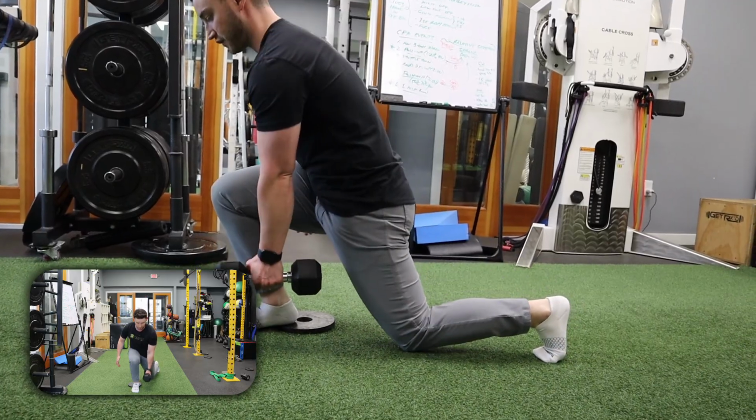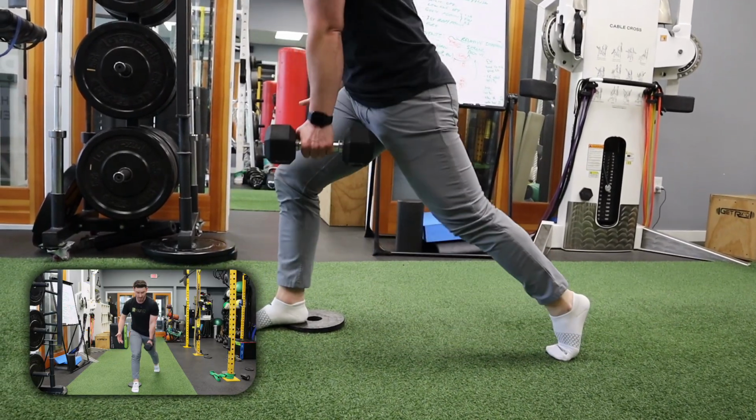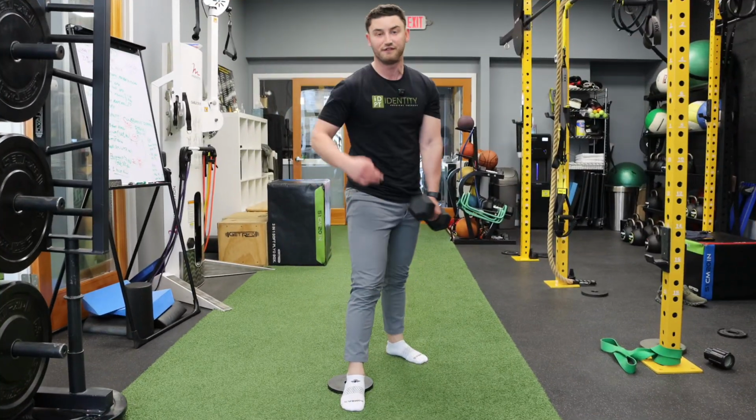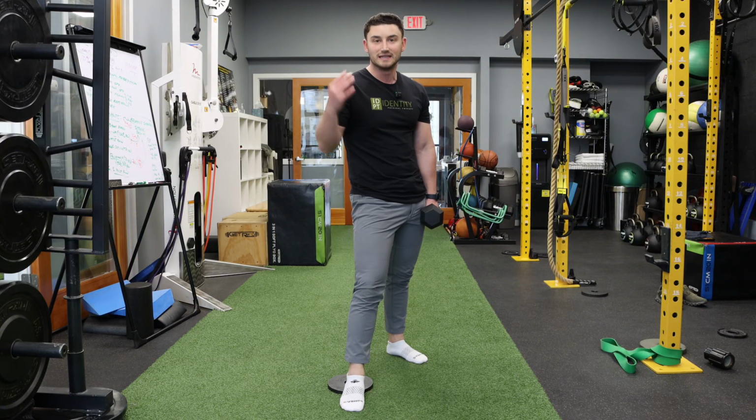Okay, and I want to go for like 6 to 15. Again, I start nice and light and build up to that 15 rep. And then as I get comfortable with that, I'll start going heavier and less amount of reps.